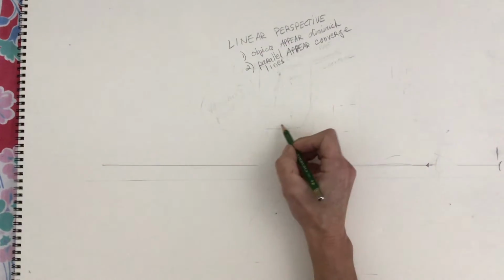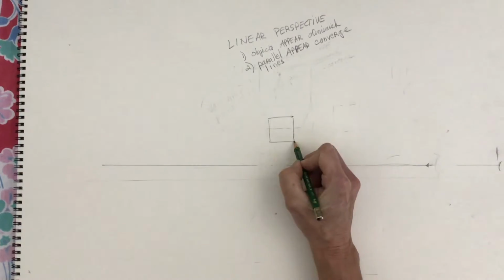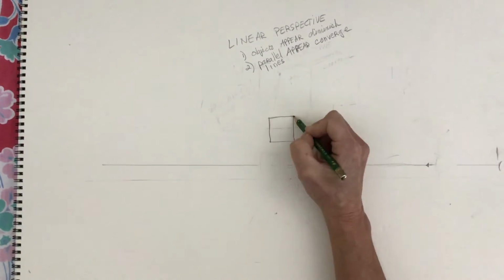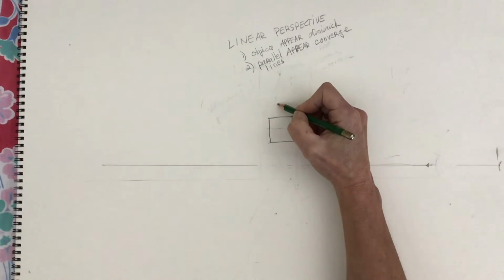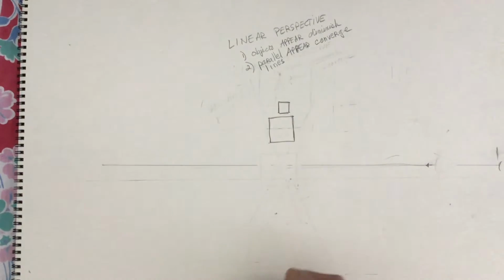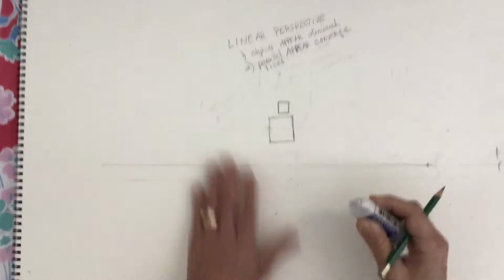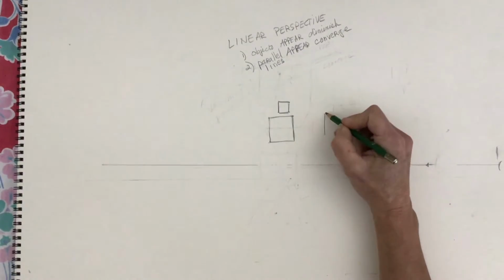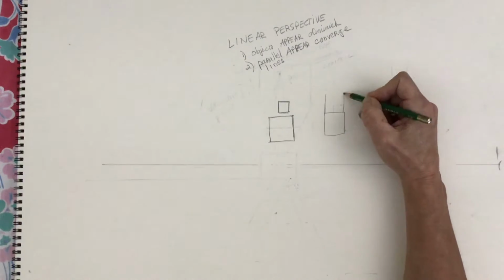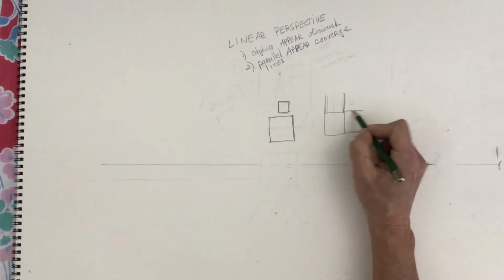So for example, if we have a box, and this is the near side of the box, and then the other side of the box is further away, so it's going to be smaller. Now, we happen to know that a box has straight sides on all sides. So the top of it, the sides are parallel. The side of it, the sides are parallel.